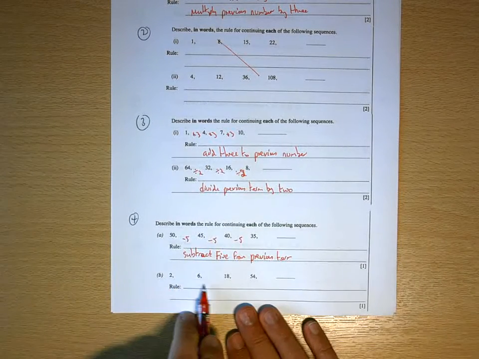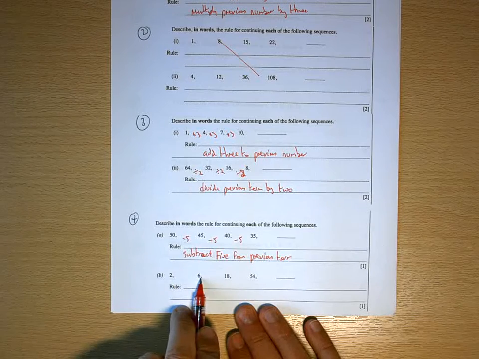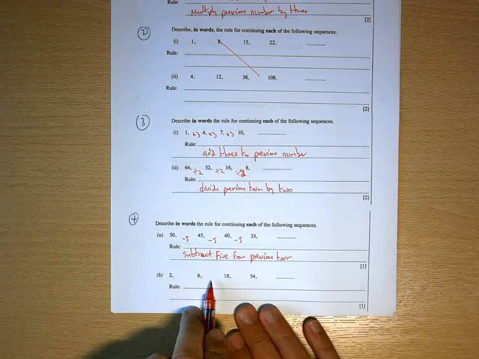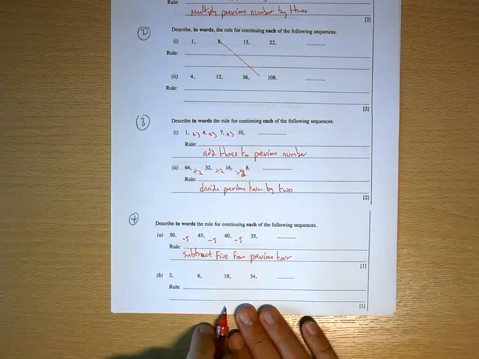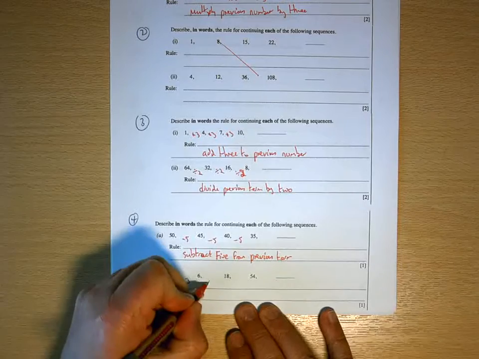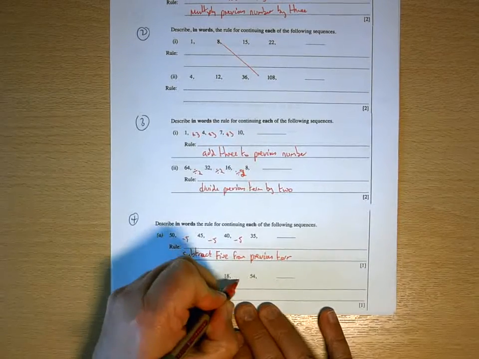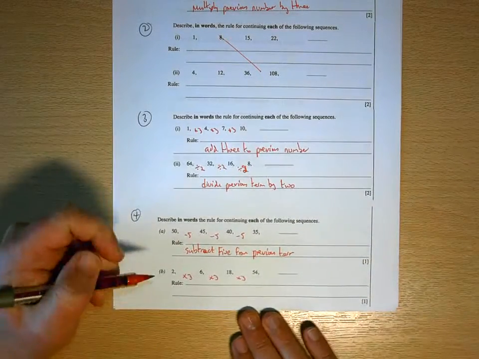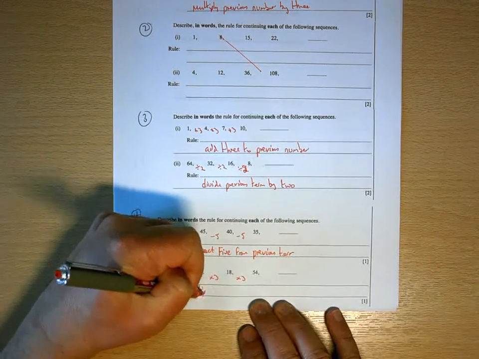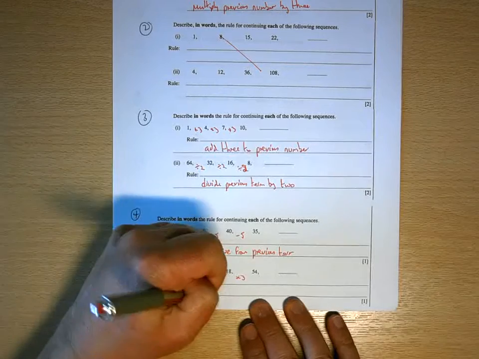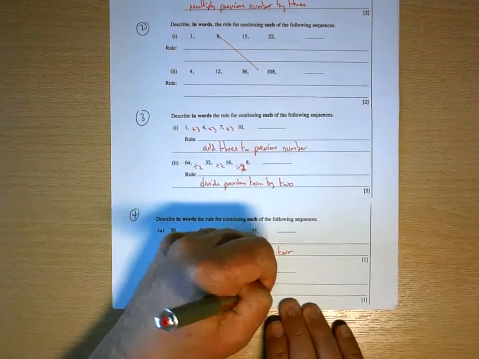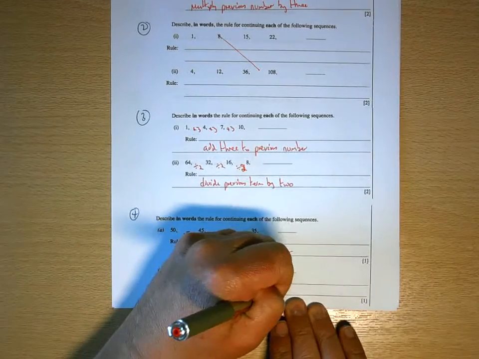This sequence is increasing. I'm adding 4, but if I add 4 to the next, I don't get 18, I get 10. So it's not an add 4, so you try multiplying. 2 times what is 6? 2 times 3. 6 times 3 is 18. 18 times 3 is 54. So the rule in words, multiply previous term by 3.